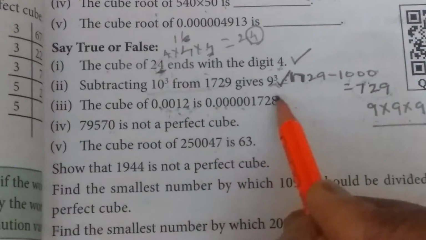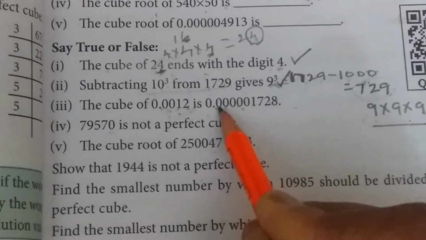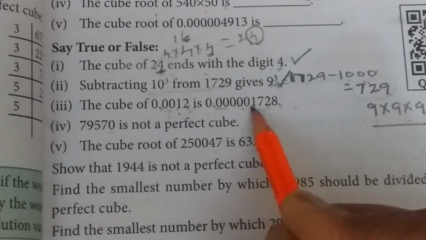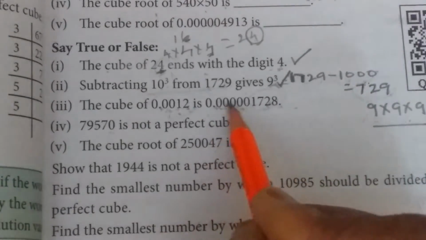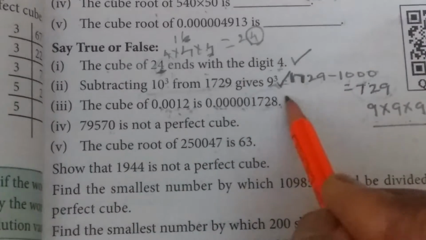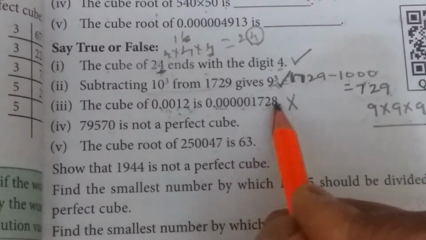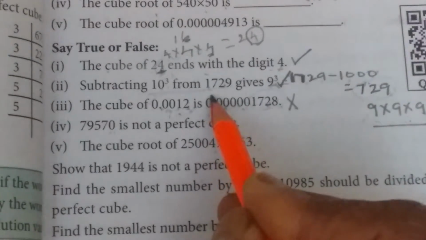Let us count: 1, 2, 3, 4, 5, 6, 7, 8, 9 digits are only there. 5 zeros and 1728. There are only 9 digits. Even though this 1728 is correct, there are only 9 digits, but after the point we should have 12 digits. So this answer is wrong. Along with this, you should have put 3 more zeros after the point.